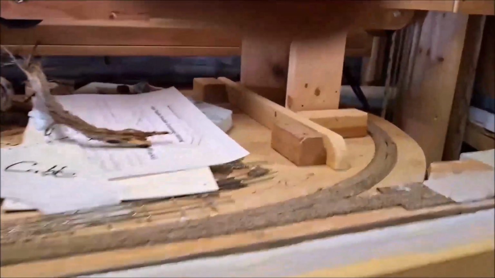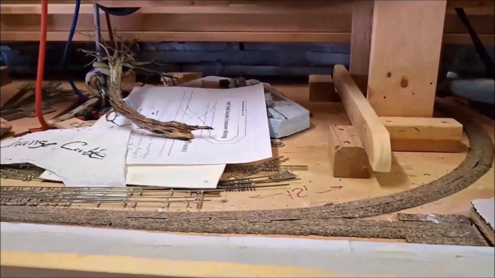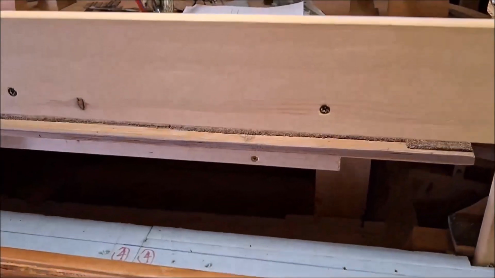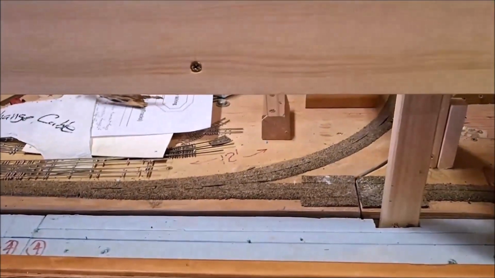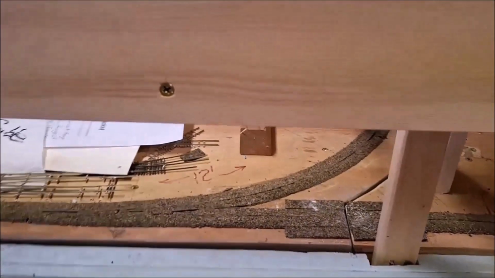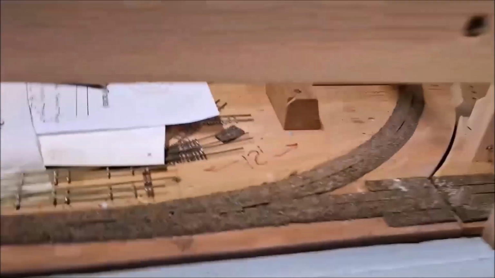So our train then will come back onto the elevator, load onto the elevator. The elevator will go back down to the lower level. And the train on the lower level will come off through here, through a tunnel right here.